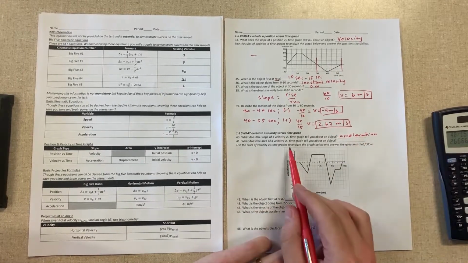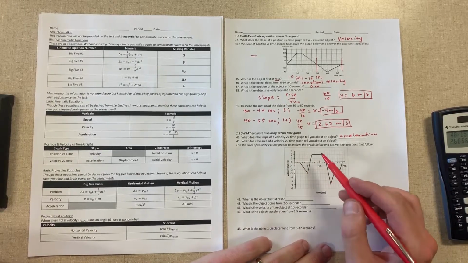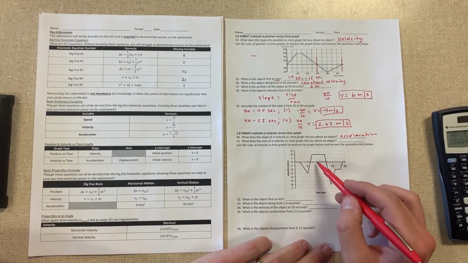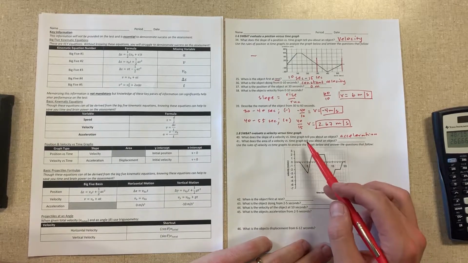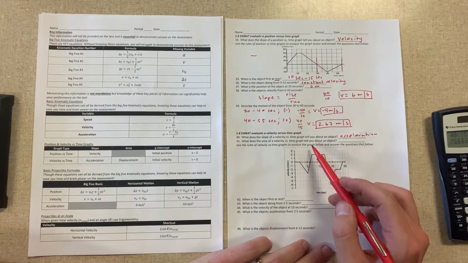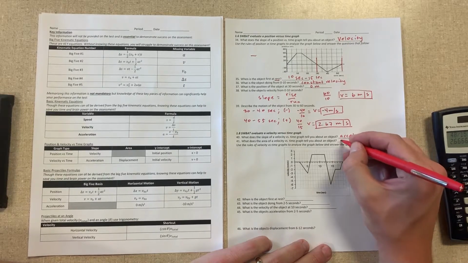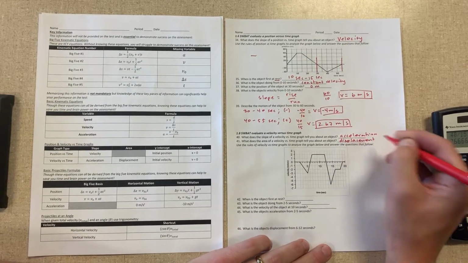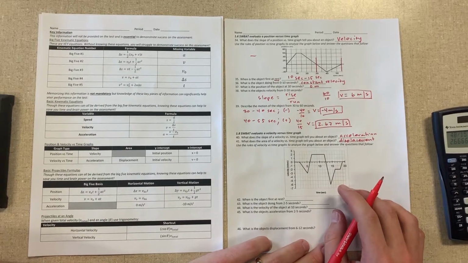of our object. And then there's this thing called the signed area, and that is the space underneath the graph down to that x-axis in the center. And if we figure out that area, it gives us our displacement, so how far out of place an object is in a given amount of time.